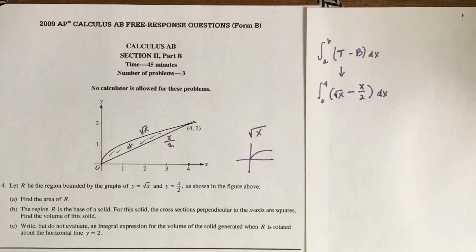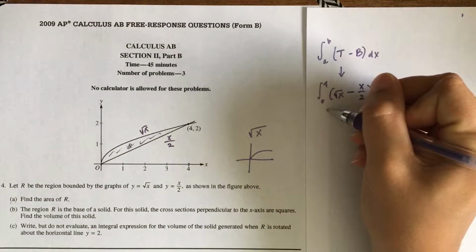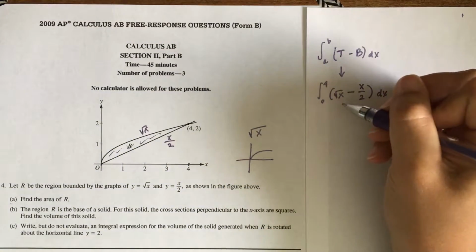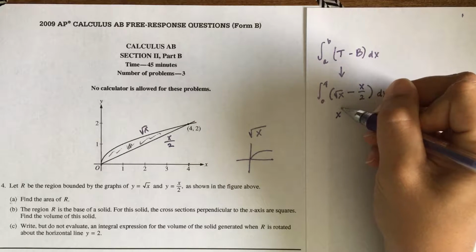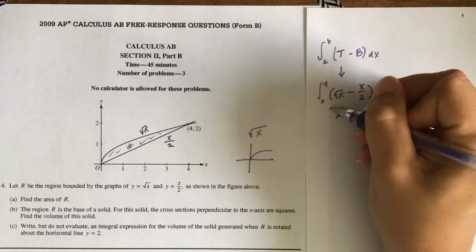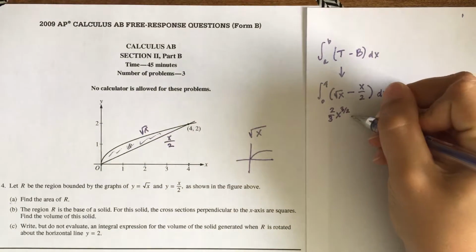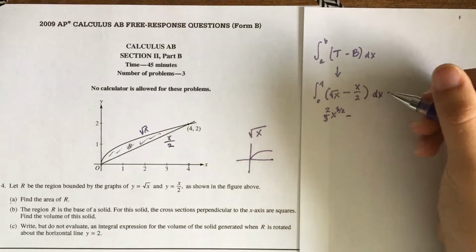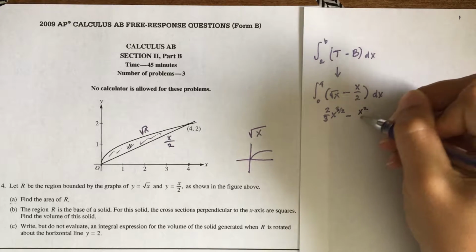So to solve this, we take the integral of each of these functions first. So the integral of root x is going to be x to the 3 halves, and then you just counterbalance that with 2/3, and then minus the integral of x over 2, which is x squared over 4.